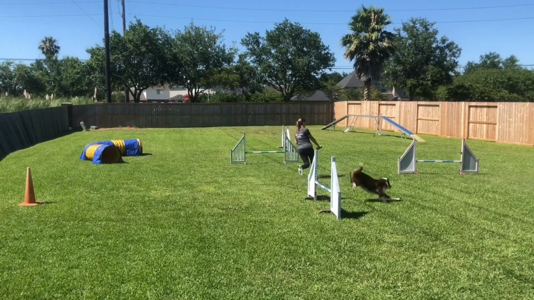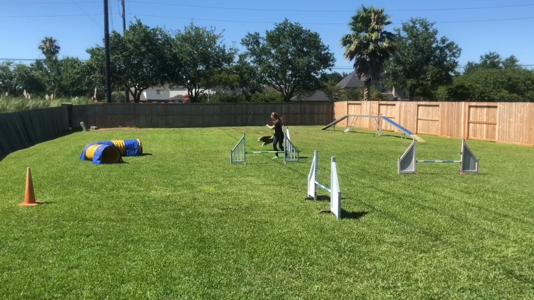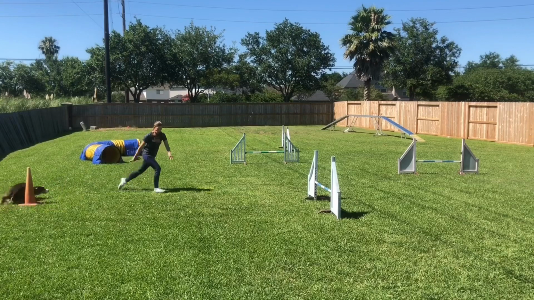And now here we have a tunnel discrimination. We want to do the other tunnel. For my handling, this is going to be a threadle into the tunnel. So here, here, here, tunnel.